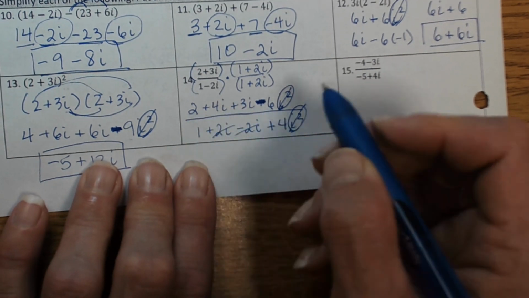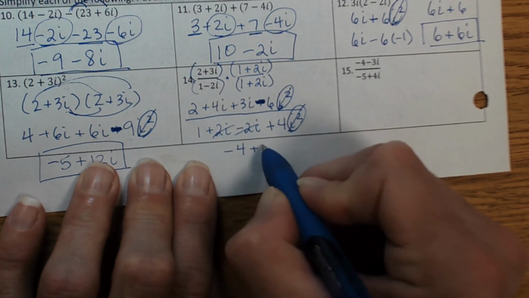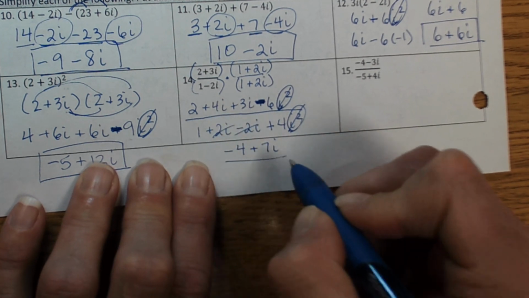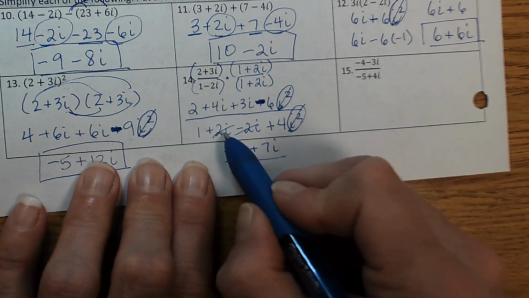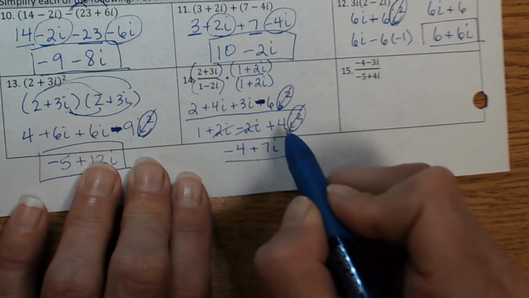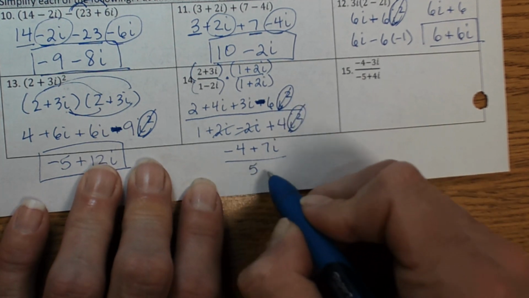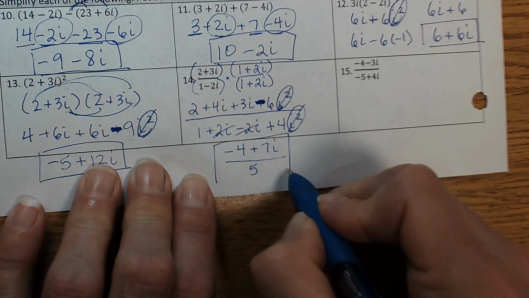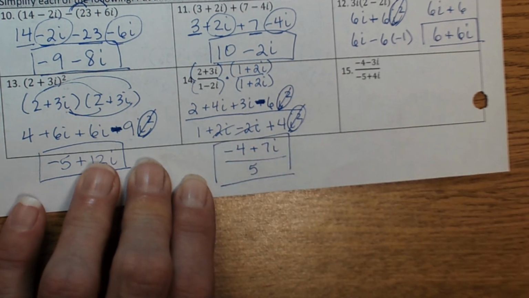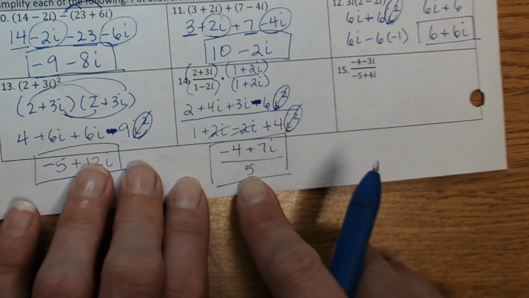Now I'm going to combine my like terms in the numerator. 2 and negative 6 is negative 4. 4i and 3i is plus 7i. Down in the denominator, we saw that 2i and negative 2i canceled out, so I just have 1 plus 4 is 5. So notice there is no imaginary part in our denominator, and we will have an imaginary part in the numerator. That's okay. We just cannot have an i in the denominator.